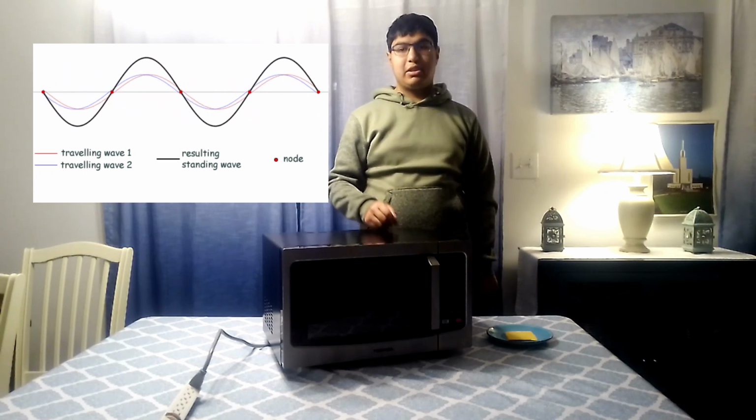So the microwave is going to emit microwave radiation that's going from right to left. Once it reaches the left wall, it's going to reflect back and superpose on itself in such a way that it becomes a stationary wave with nodes and antinodes.